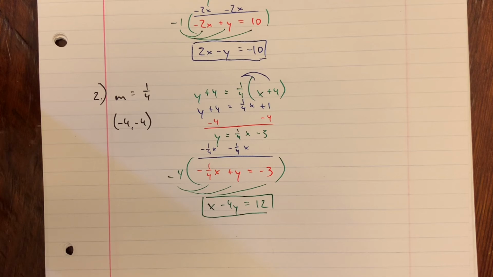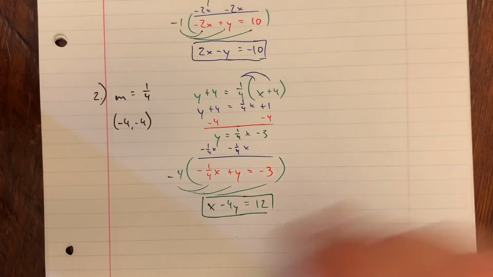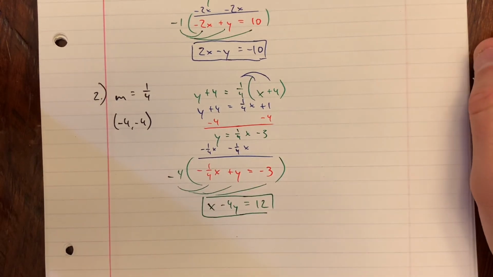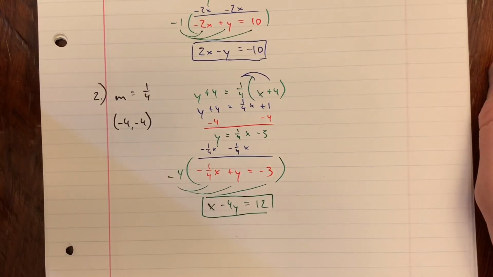Could I work backwards if I wanted to and put this back into slope-intercept form? For sure. I can move the x to the other side. Then I can divide everything by -4 to get y by itself. So it's a fluid motion back and forth with these equations. I just have to make sure I remember to do something. If I'm going to do this, I have to do it to all parts, to everything. It's okay if I do that across the equal sign.